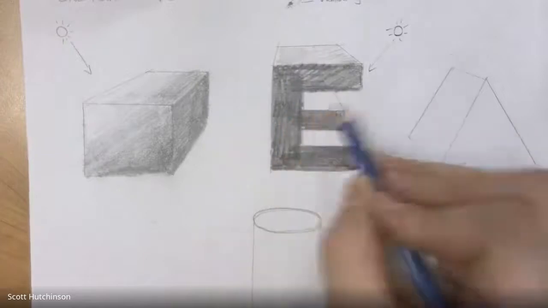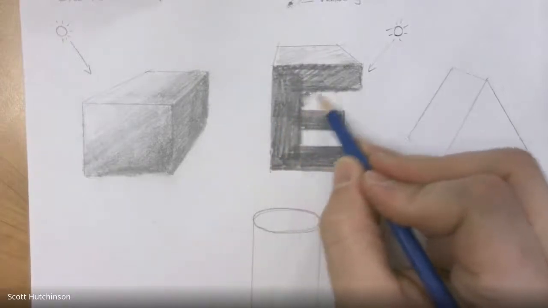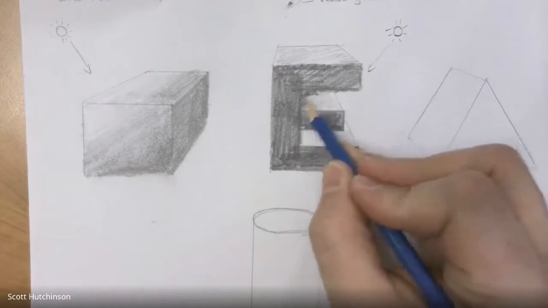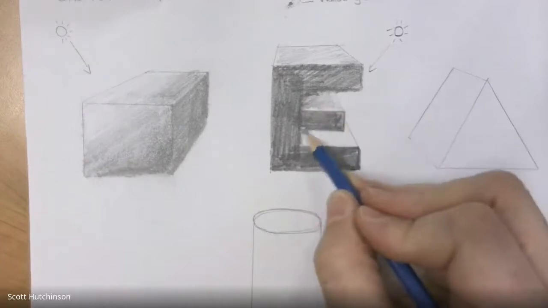Maybe a 1, and then here, you're going to have the shadows kind of close, but as it comes out to the light, it starts to lighten.